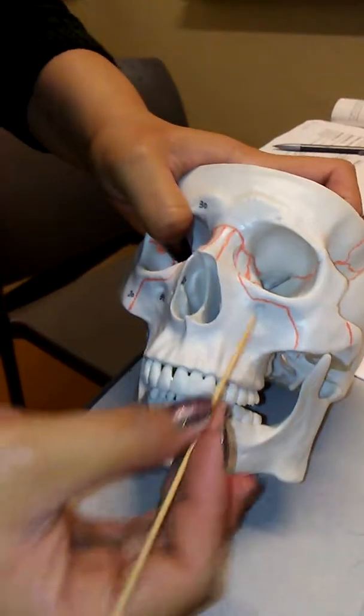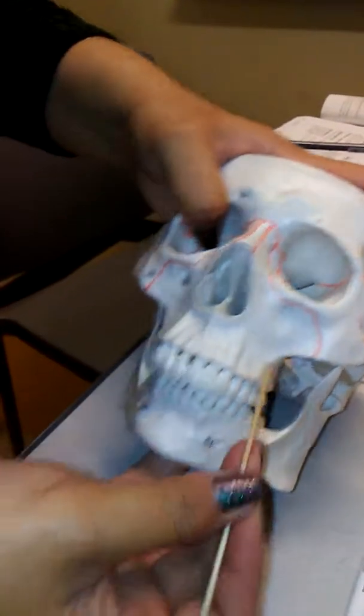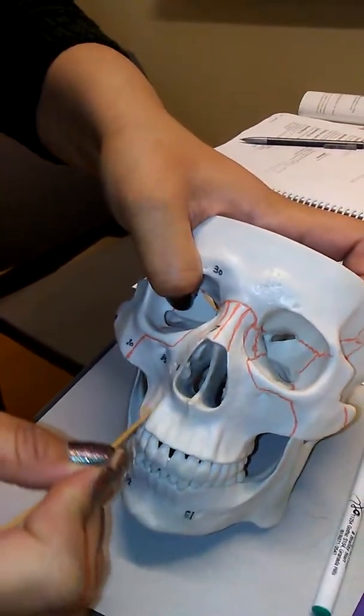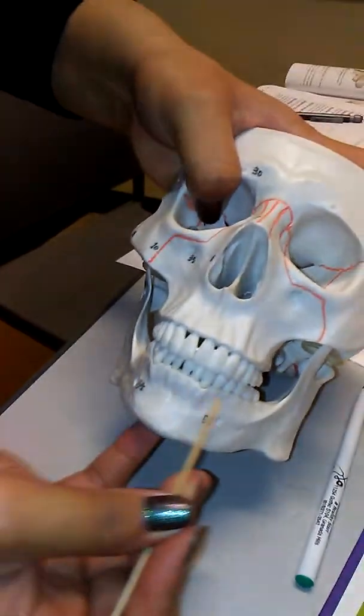Then we have infraorbital foramen. Then we have alveolar process. This one is the alveolar process of the maxilla. This is of the mandible.